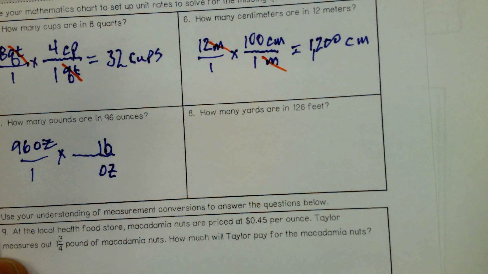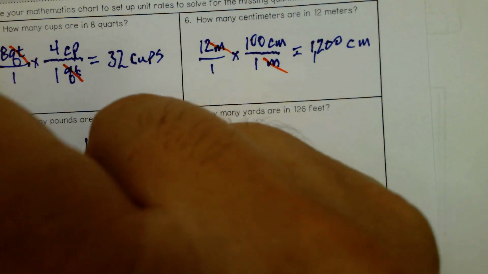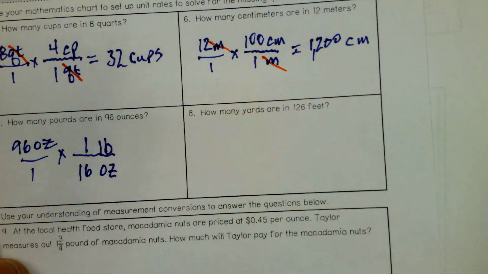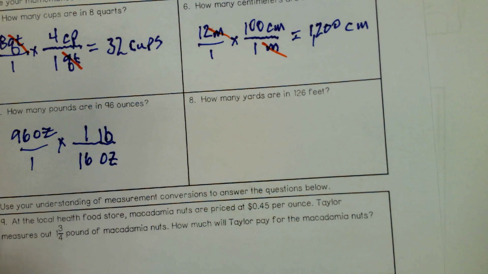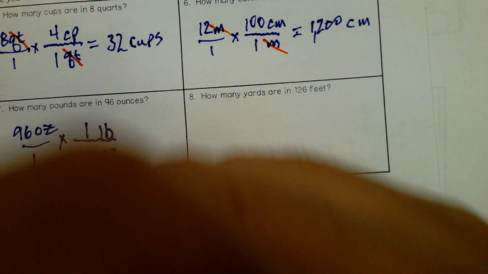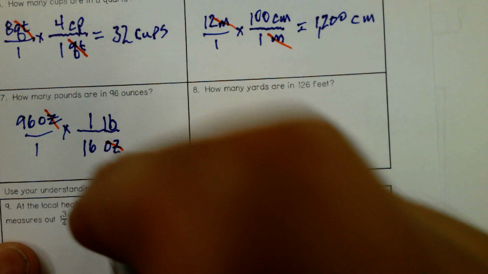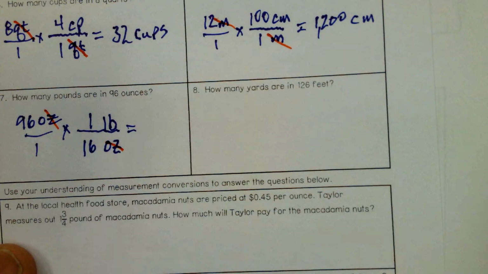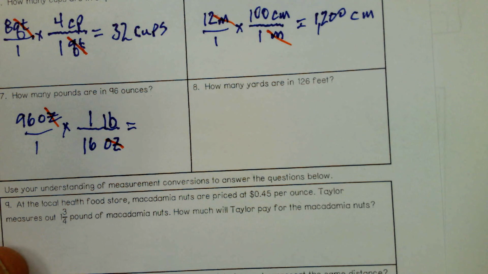And so 1 pound is 16 ounces. Okay. And when we multiply, this one is going to be dividing actually, isn't it?